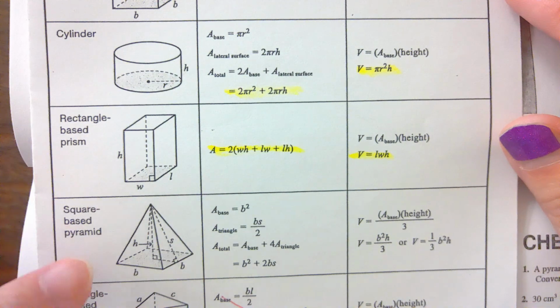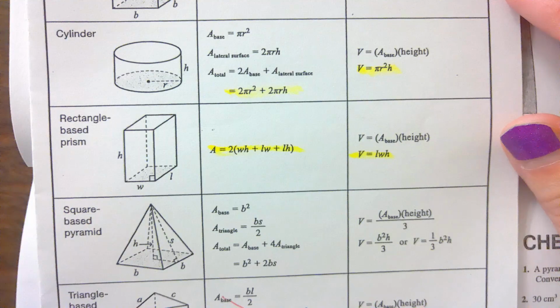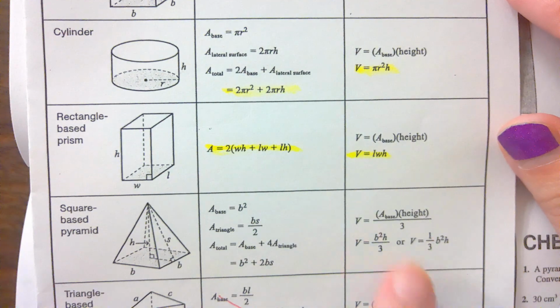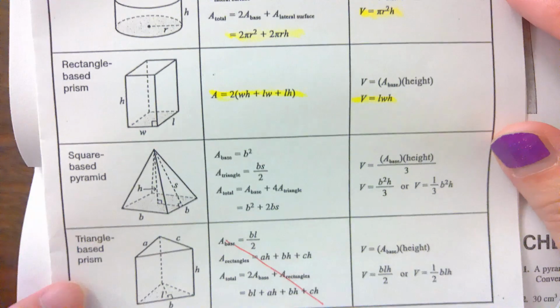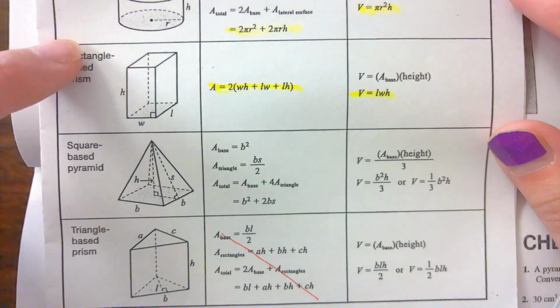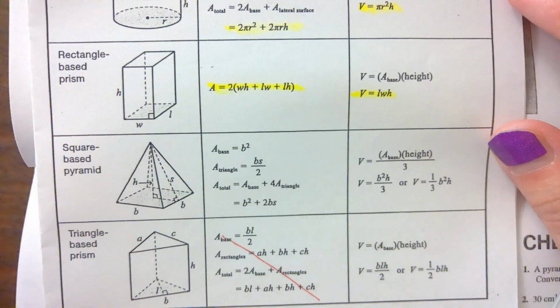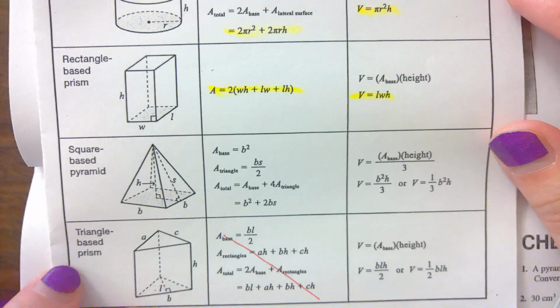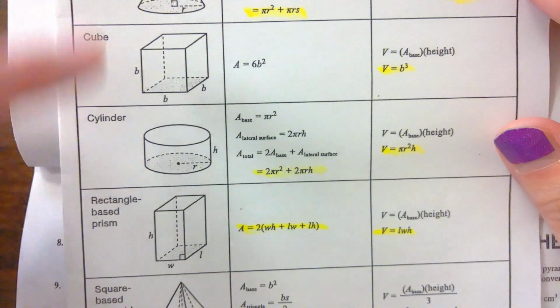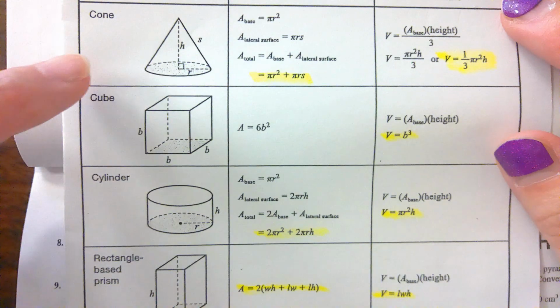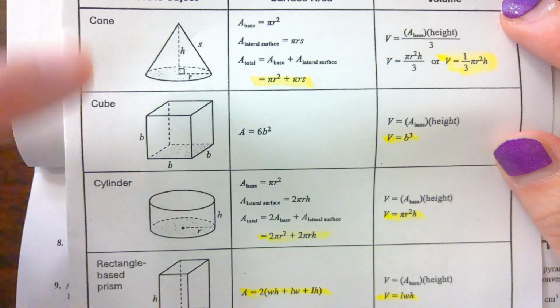How many pyramids does it take to make a rectangular prism with the same dimensions? 3. Yeah, same thing. Okay, what about triangular prism? How many triangular prisms does it take to make a rectangular prism? 2. Yeah. What about the surface area? If I were to compare the surface area of a cone and a cylinder, what's the connection there?